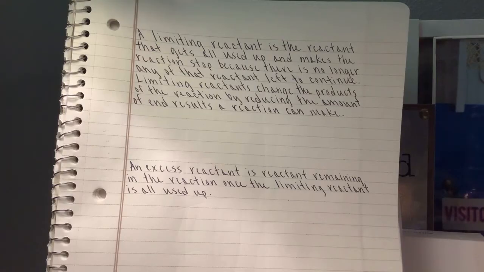A limiting reactant, by my definition, is the reactant that gets all used up and makes the reaction stop because there is no longer any of that reactant left to continue. It affects the products of the reaction by reducing the amount of end results a reaction can make. An excess reactant is a reactant remaining in the reaction once the limiting reactant is all used up.